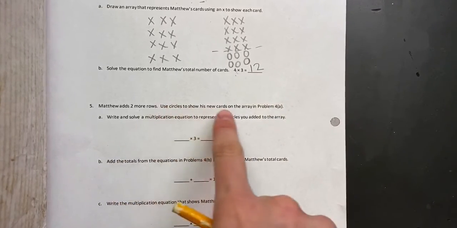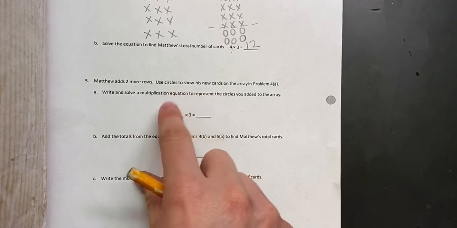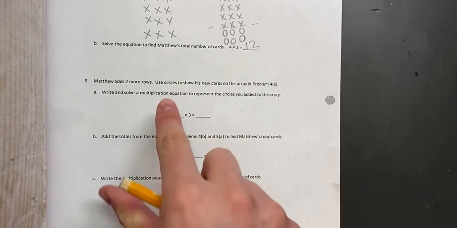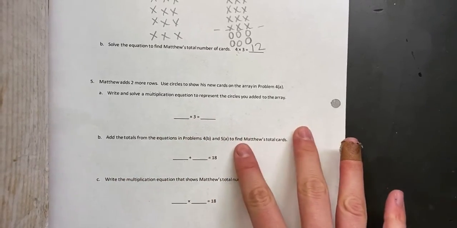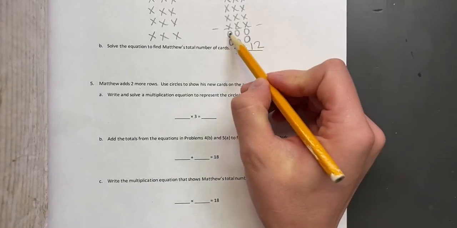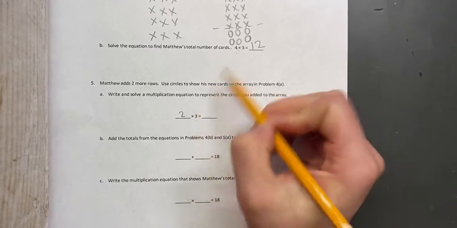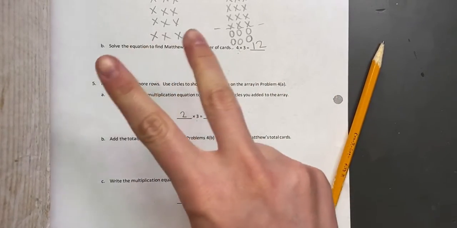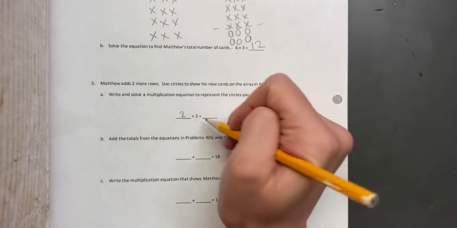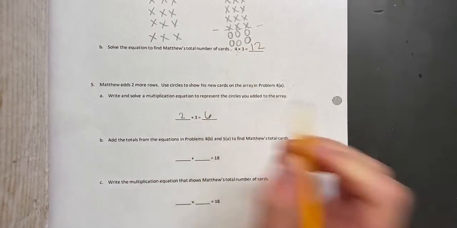So now we need to write and solve a multiplication equation to represent the circles that we have added. So I know that I added 2 rows times how many in each row? 3. So if I count by 2's to my 3rd finger, 2, 4, 6. Or we can count by 3's to our 2nd finger, 3, 6. So I added a total of 6 new cards.